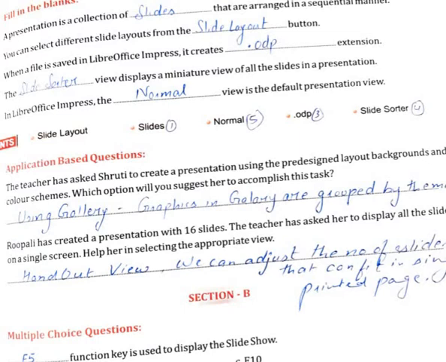Rupali has created a presentation with 16 slides. The teacher has asked her to display all the slides on a single screen. Help her in selecting the appropriate view. The answer is handout view. In handout view, we can adjust the number of slides that can fit in a single printed page.